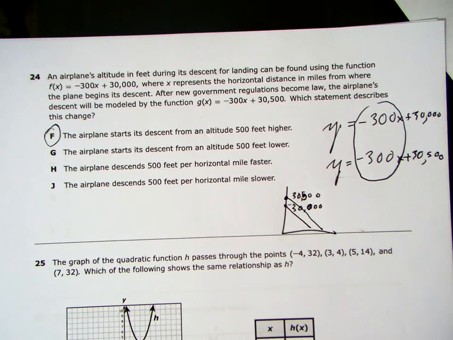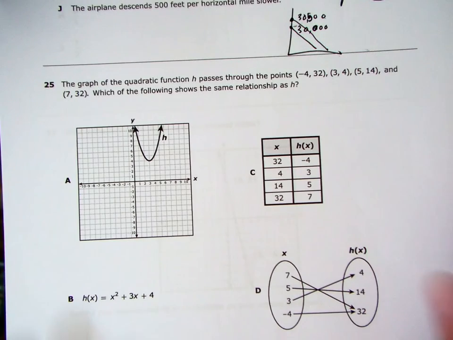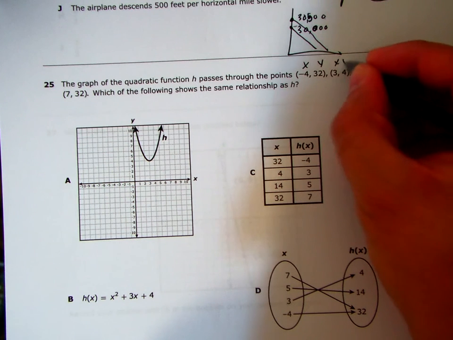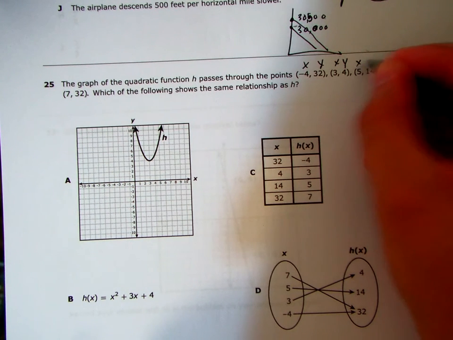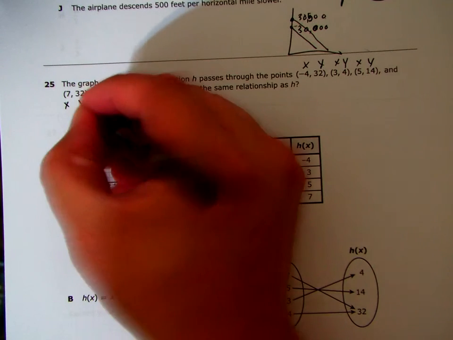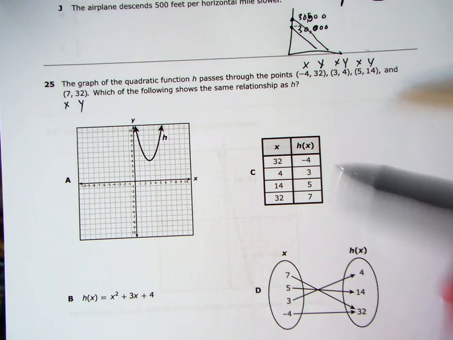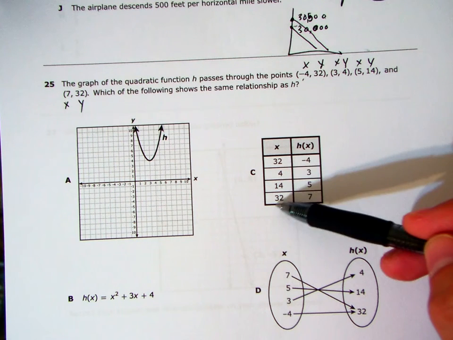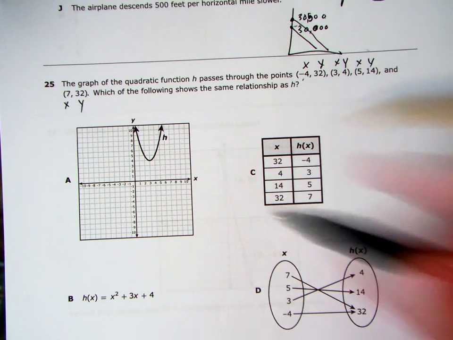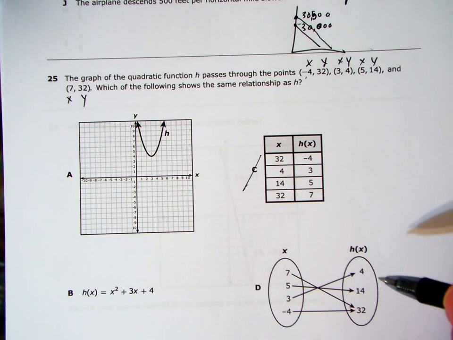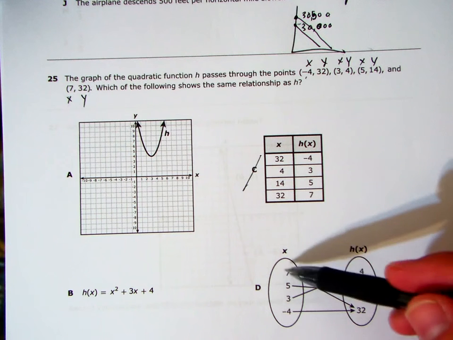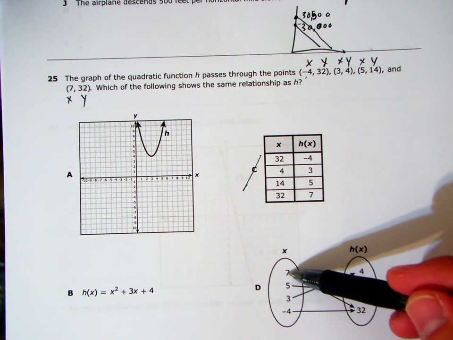Okay? So now let's try number 25. Let's try number 25. Okay? This is your X and your Y. X, Y. X, Y. X, Y, right? Let's try C. When X is negative 4, first of all, there's no negative 4 here, right? It says which one has the same relationship. So C doesn't match. Right? Now let's try this one here. This one's pretty simple.